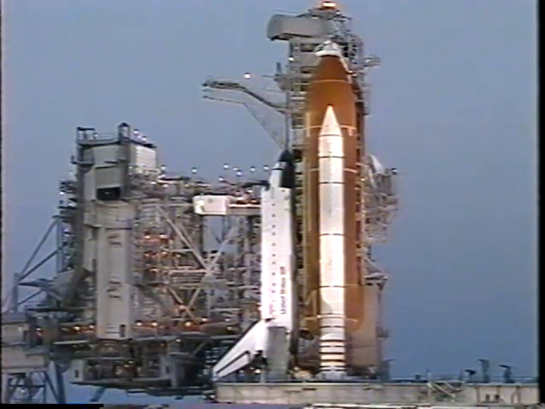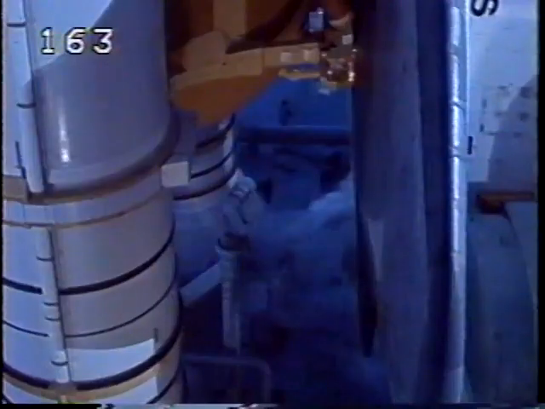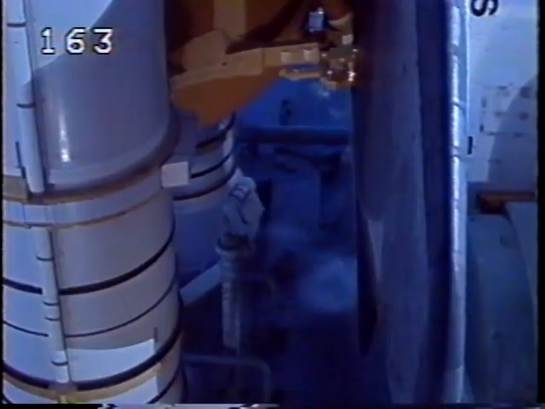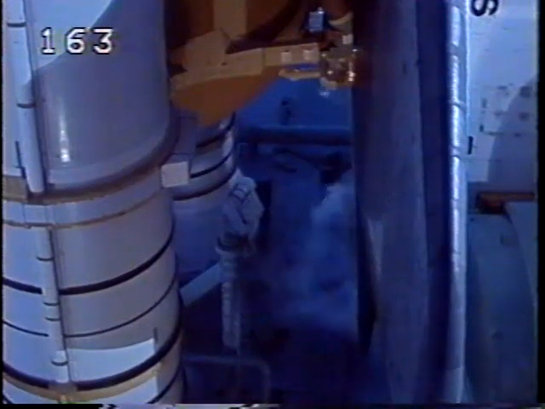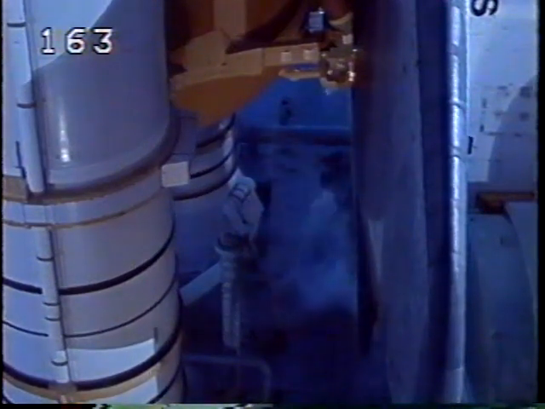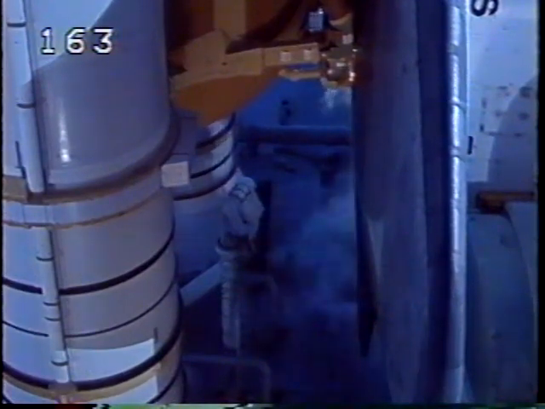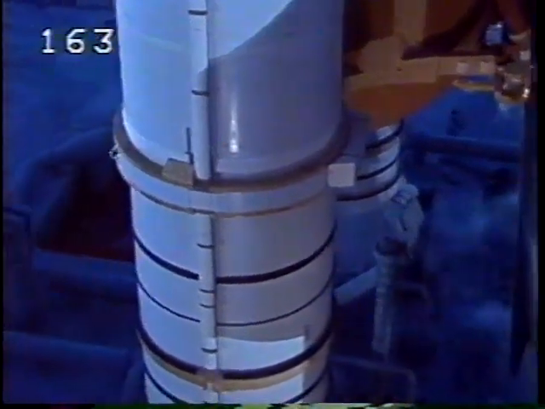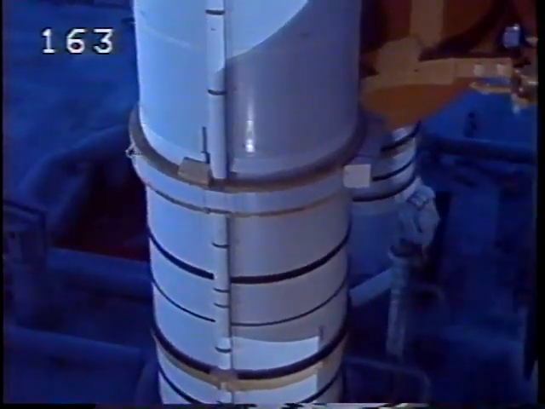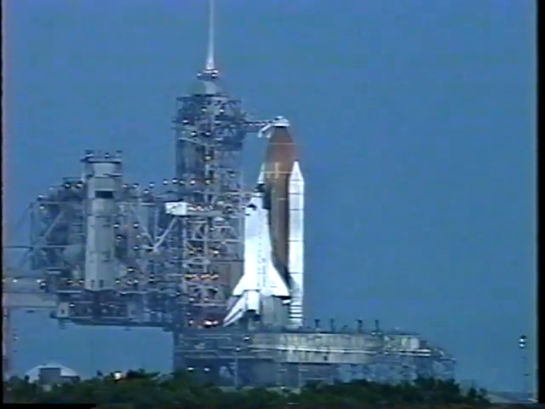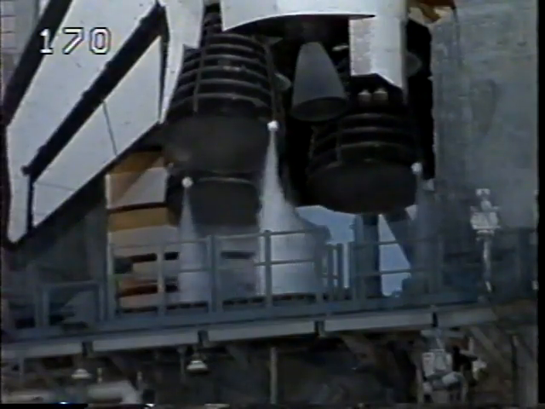Going now into the profile test of the flight controls. And next we'll gimbal the 3 main engines and check their steering.